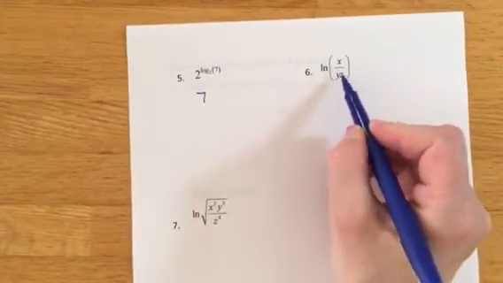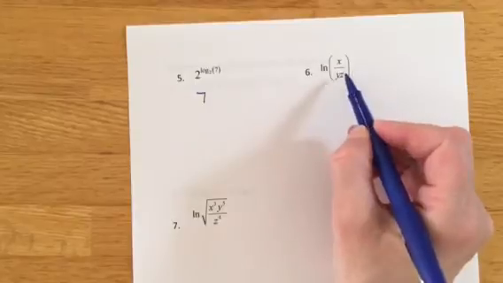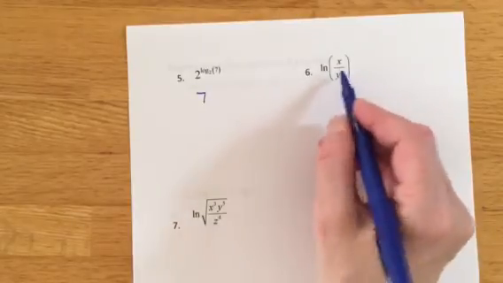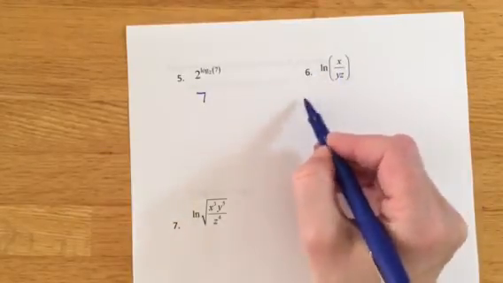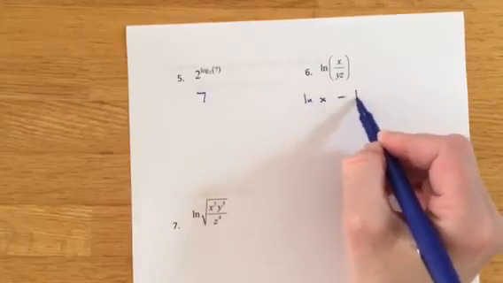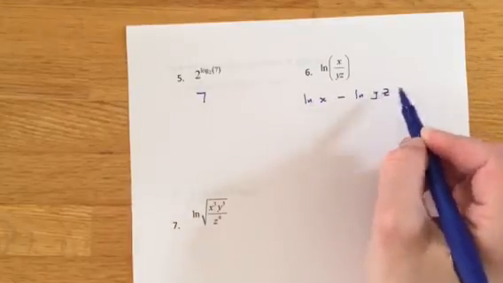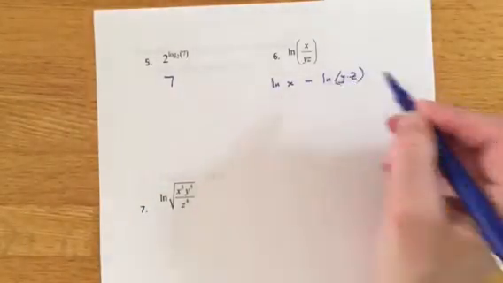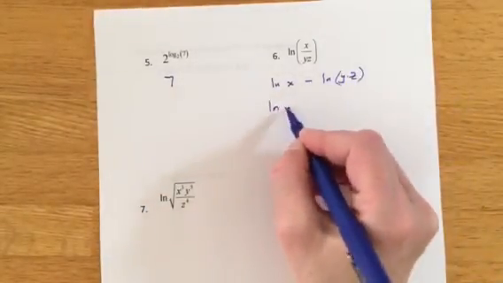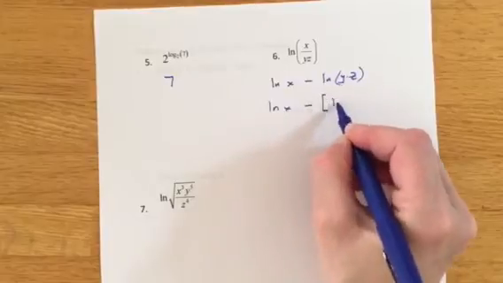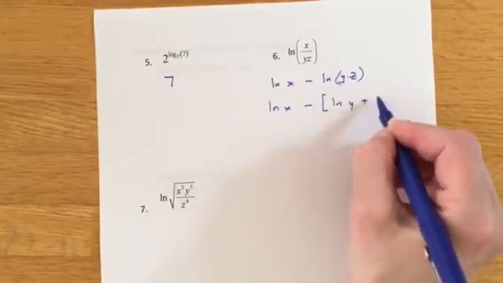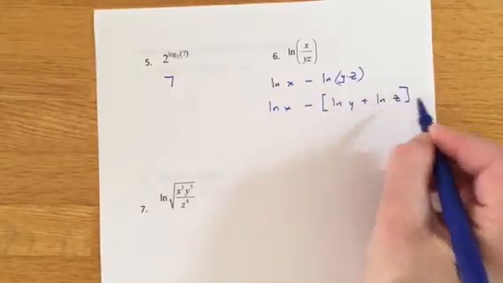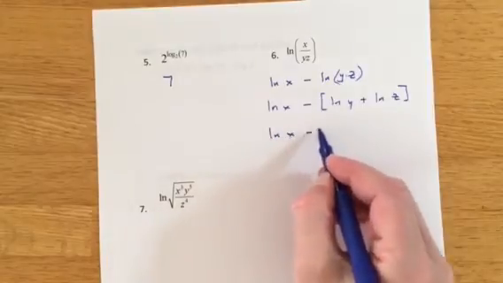Again, we have a quotient, a fraction, but we also have a product in our denominator. But again, it's x divided by this. So first we do log x minus log of the denominator. And then we can separate this product. Now again, just be careful because it's minus the whole thing. So it's log y plus log z. So you can leave it like this, or you can distribute that minus sign.